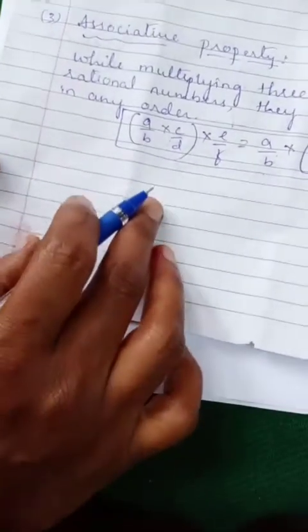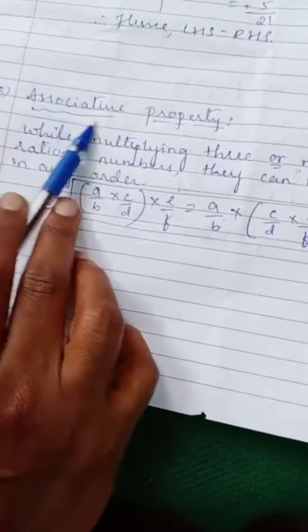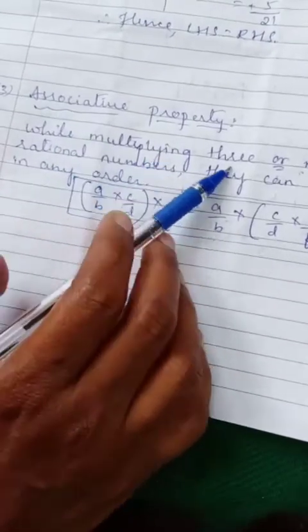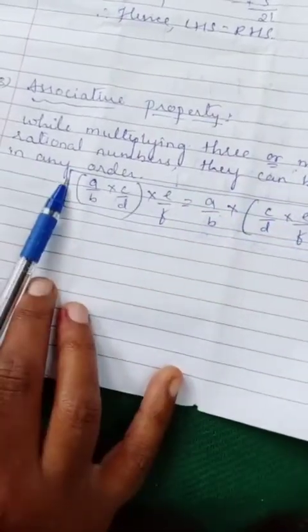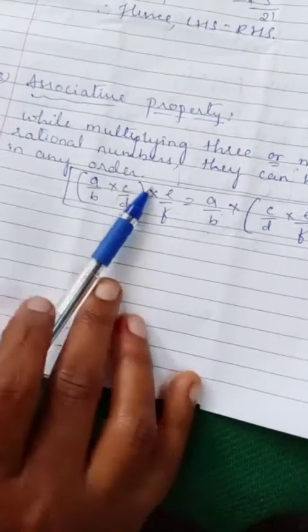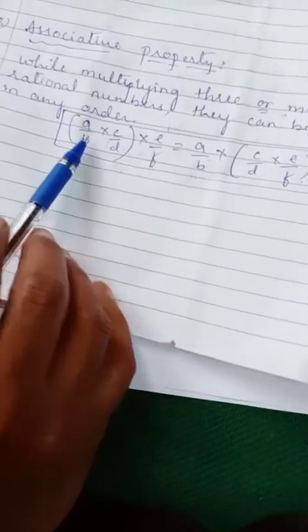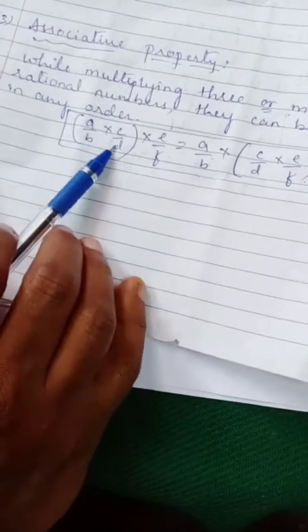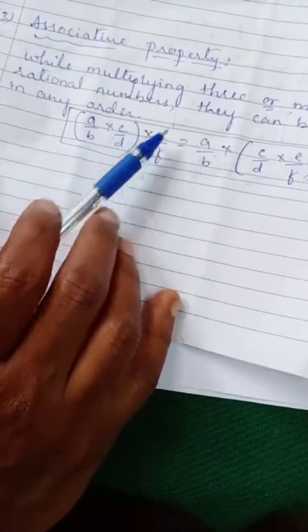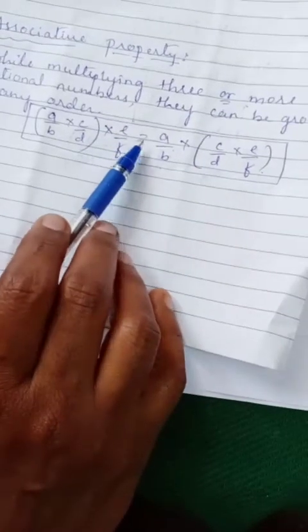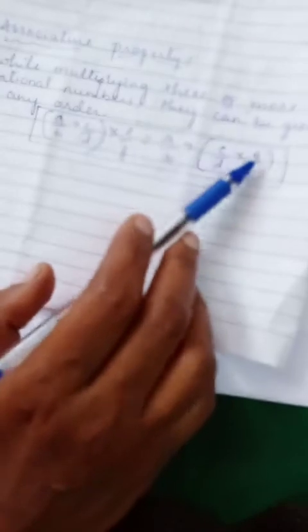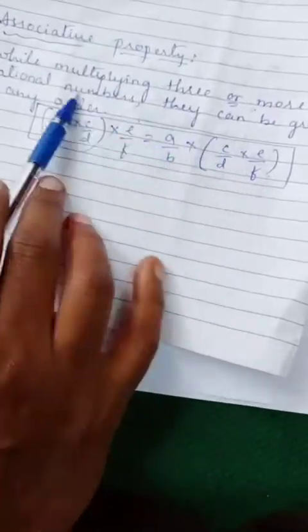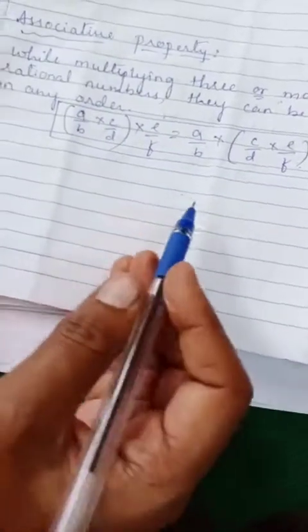The third one is the associative property. While multiplying three or more rational numbers, they can be grouped in any order. That is, bracket a by b into c by d, bracket close, into e by f is equal to a by b into bracket c by d into e by f. You can group them in any order, but you will get the same result.